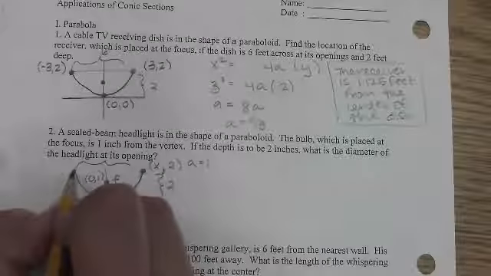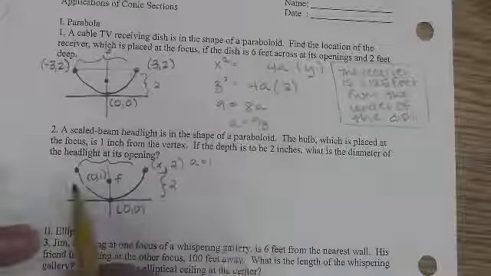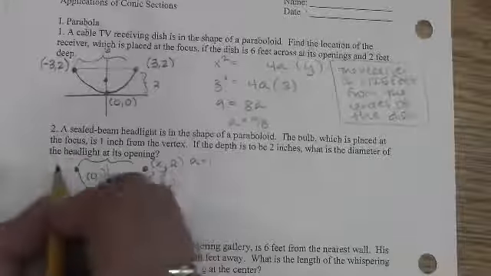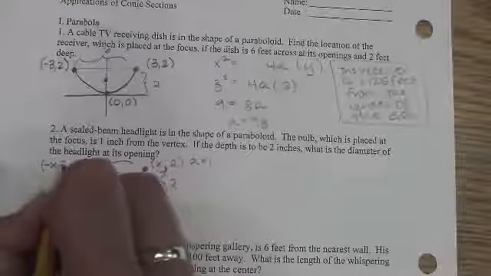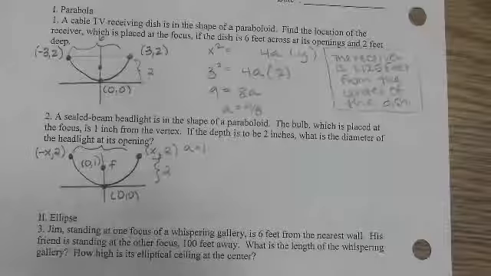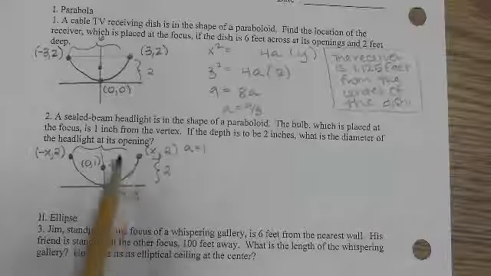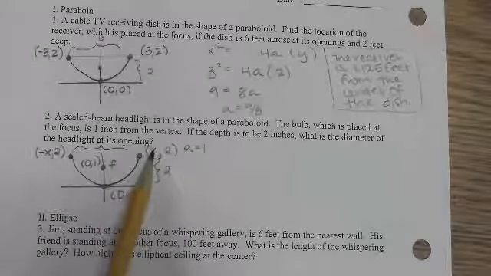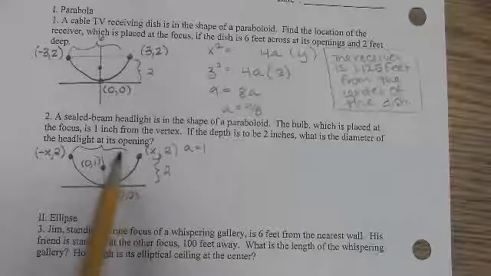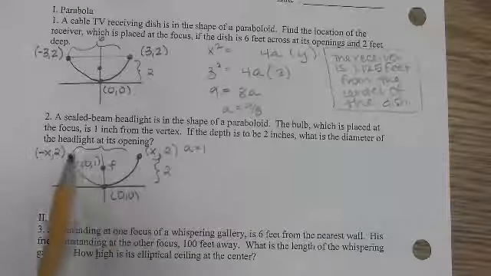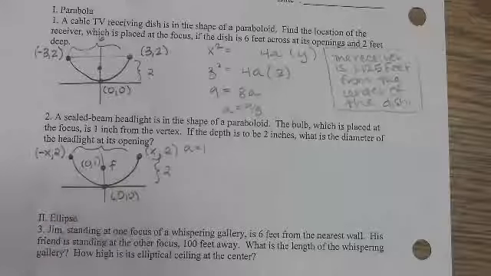What could I do over here? Negative x. Okay, so at this point I've labeled as much as I can. And then I know if I can figure out this number for x, then that would tell me half of the diameter, and then I could just multiply it by 2, right? Okay.